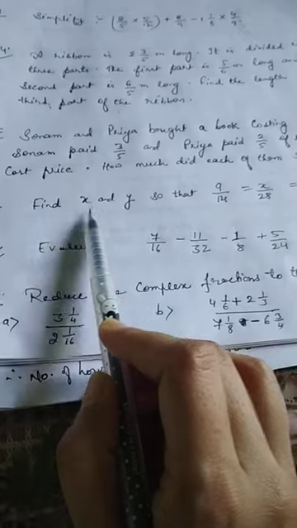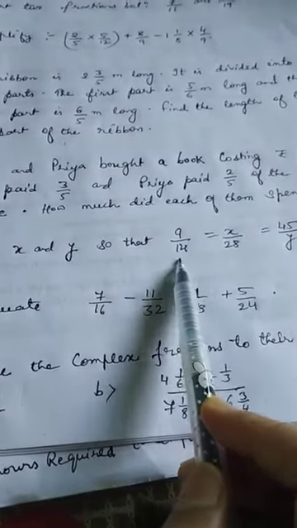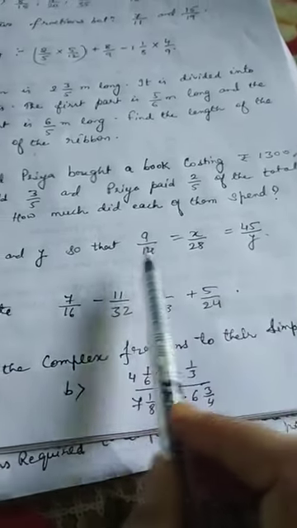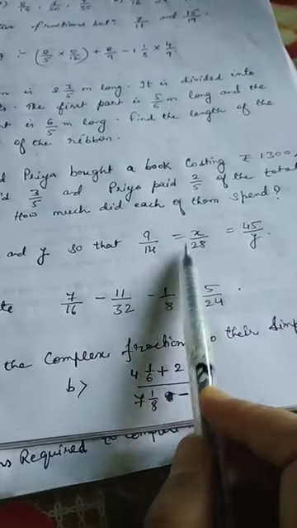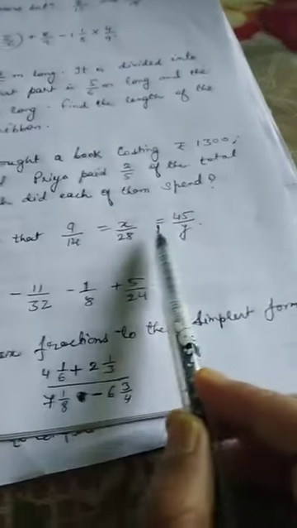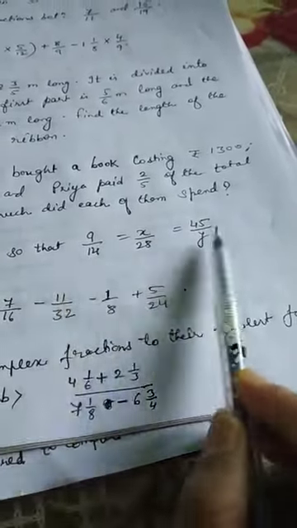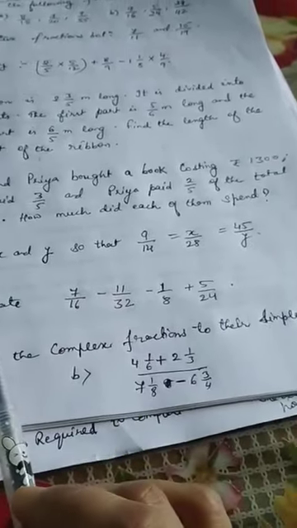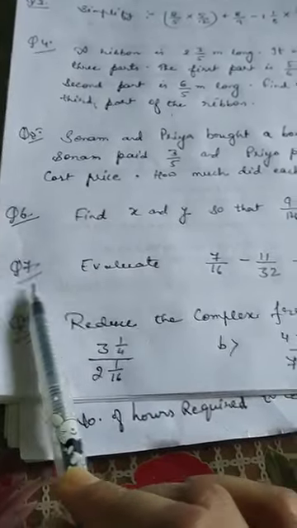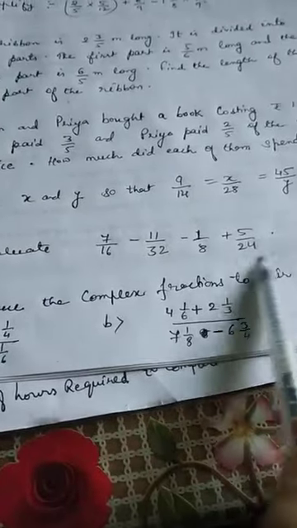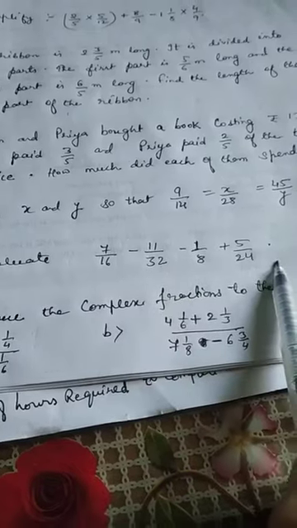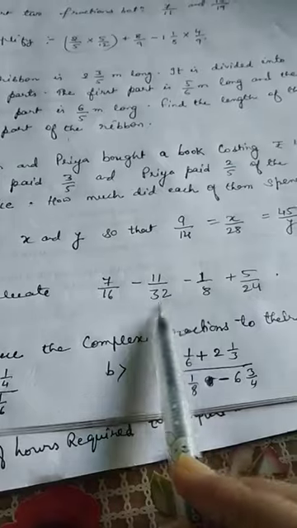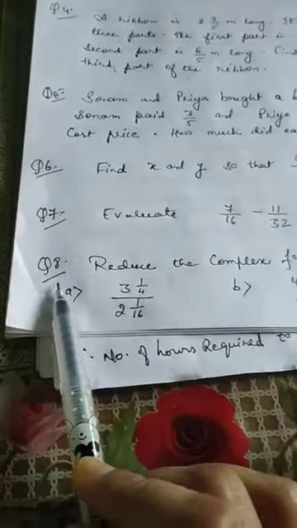Question number 6. Find x and y so that 9 by 14 is equal to x by 28 is equal to 45 by y. First you will take these two, do the cross multiplication, find out the value of x. And then again you can take these two, first and last, and then you can again cross multiply and find out the value of y. Question number 7. Evaluate. You have to evaluate it. Take the LCM of the denominators and do the same fractional addition or subtraction, whatever you are doing. Same rule.